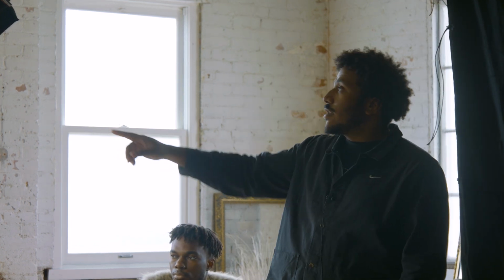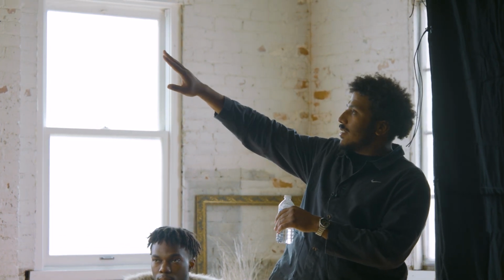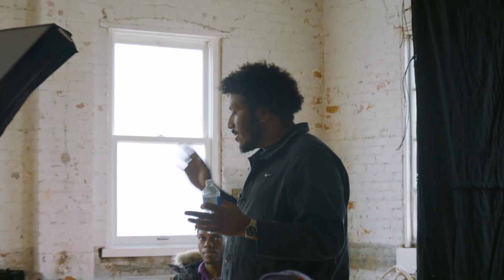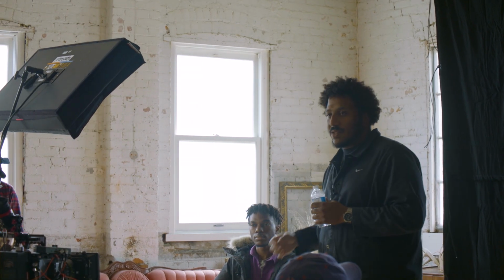This is doing the majority of the work. I would love to get that light a little bit further away, but we're limited by space. But I'm using this because it's a small source and it gives an extra little kick, just to wrap around and get a little bit more detail.